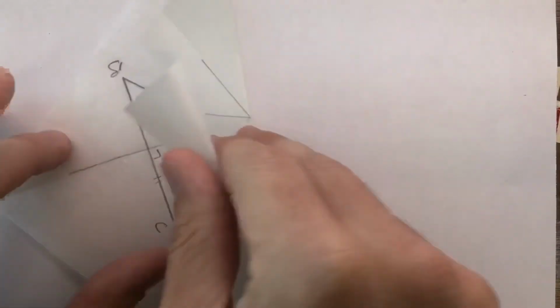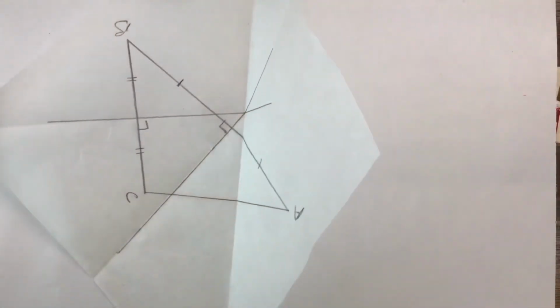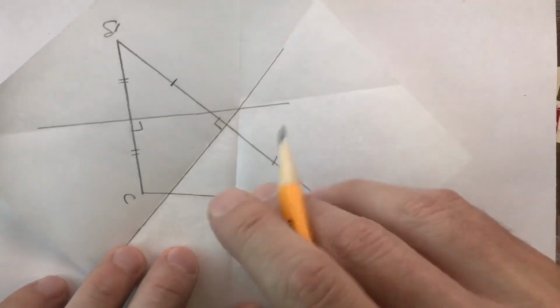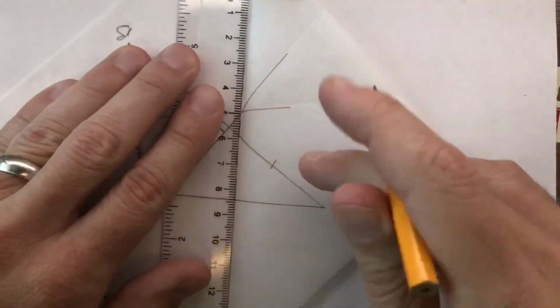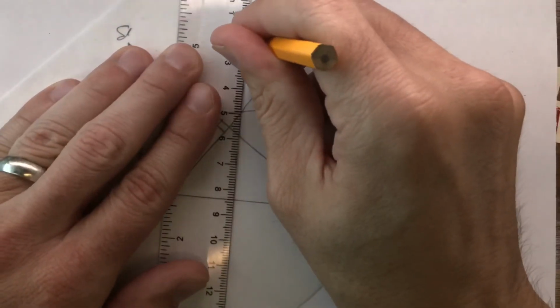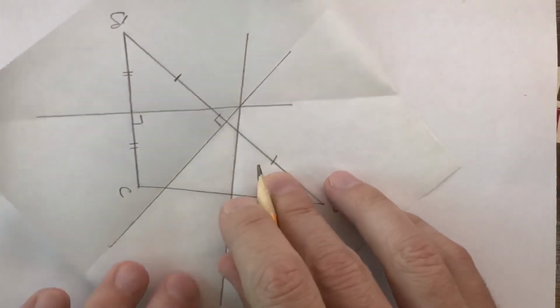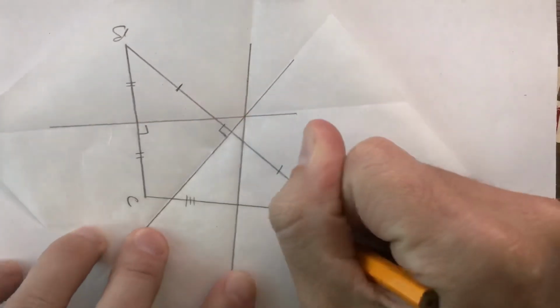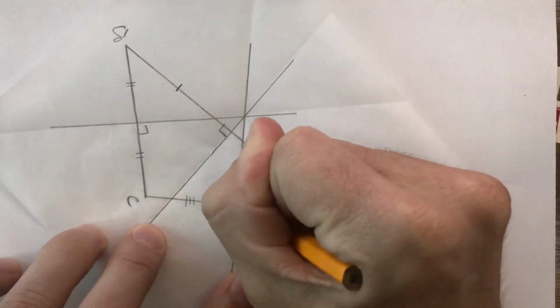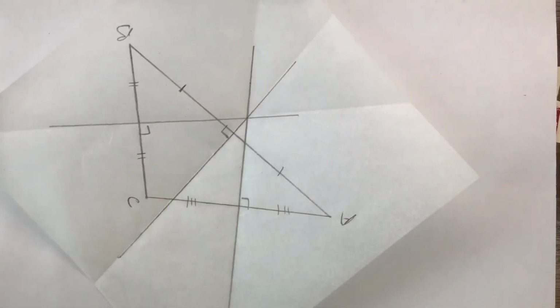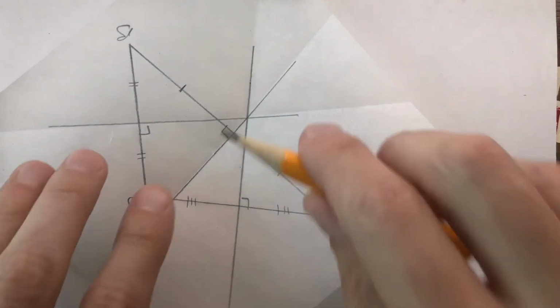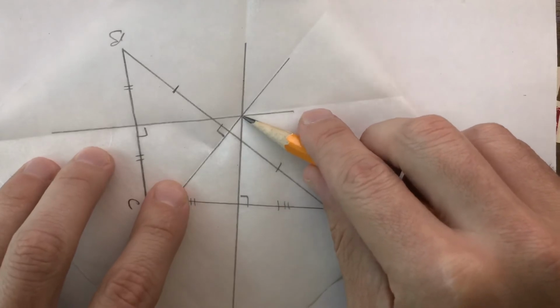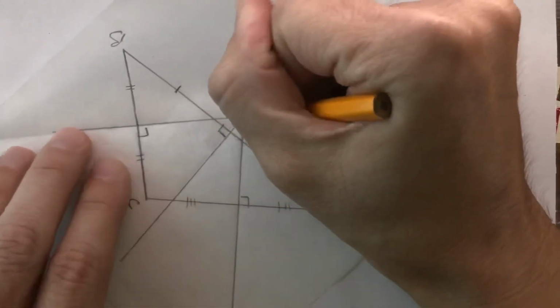All right, when I open it up, that crease that I just made here, that perpendicular bisector is going to intersect at the exact same place that the other two did. And that's congruent, that is a right angle. All right, so the perpendicular bisectors of any triangle will end up being concurrent lines, and they will find a point of concurrency, this point here.